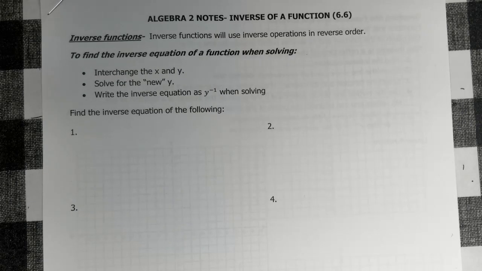6.6 will be your inverse function. So if you think about inverse operations, if you're solving an equation, say x plus 3 equals 5, you would know you would subtract your 3. That is because those are inverse operations. They undo each other.